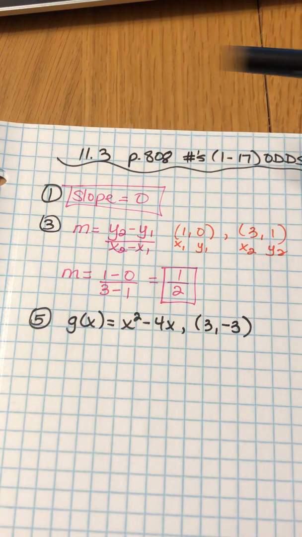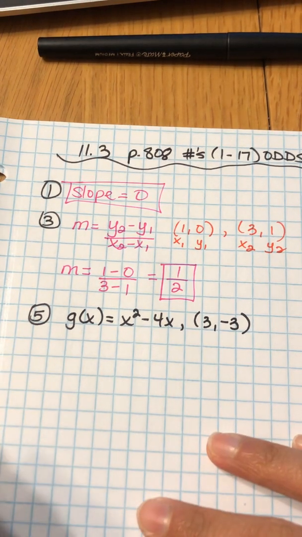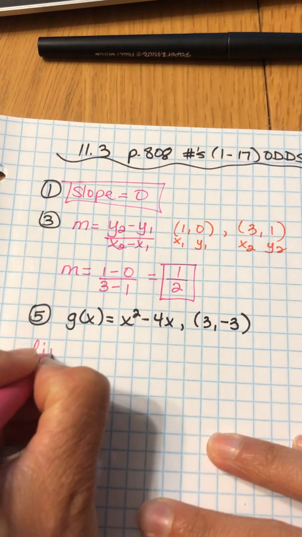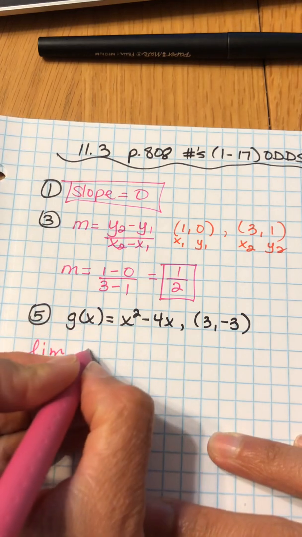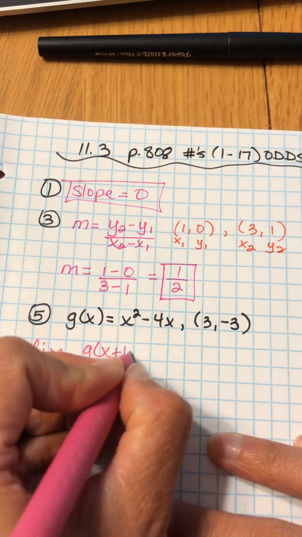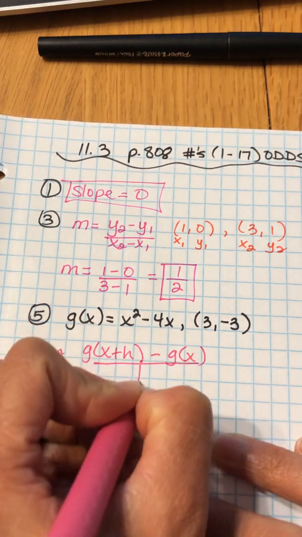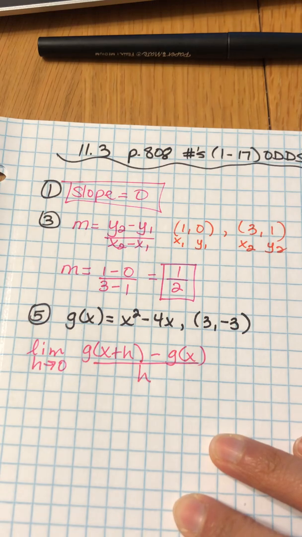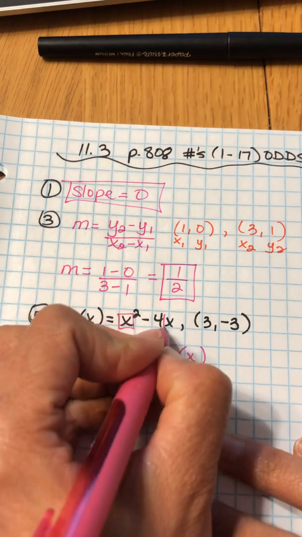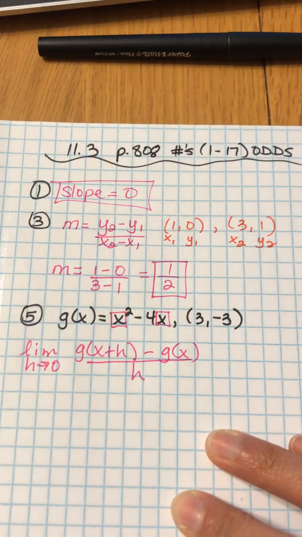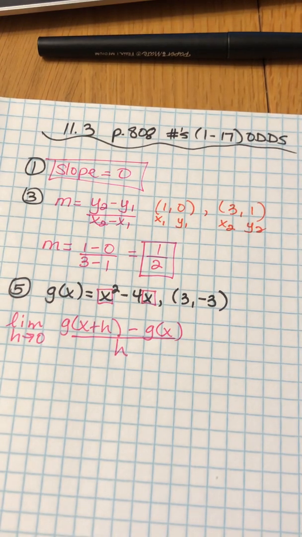Okay, so we have to remember that we're using the limit process formula. So it was the limit as h approaches 0 of, in this case, g of x plus h minus g of x all over h. Okay? So now we just have to substitute in x plus h into the x's up here. And then simplify this out.